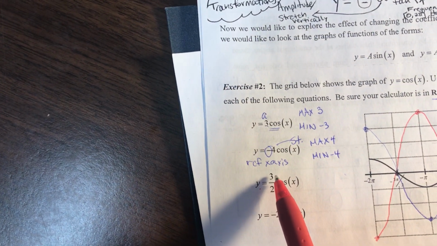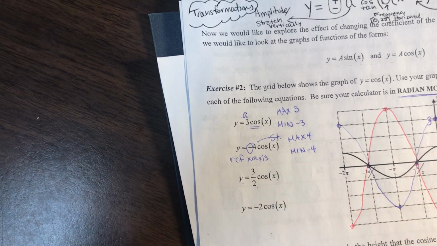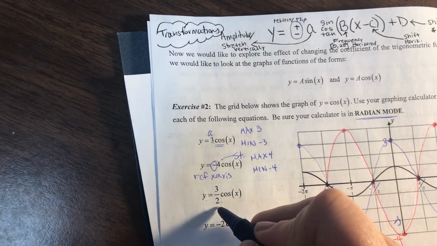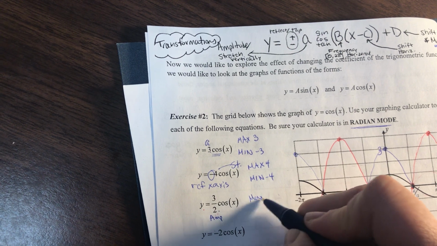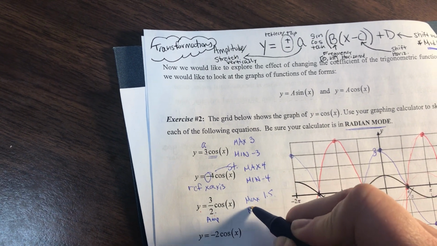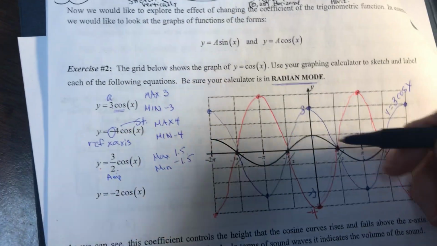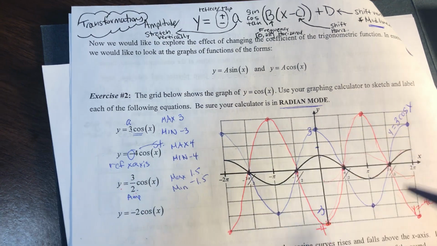Y equals 3 halves. That just means it's going to go up to 1 1/2. Okay, so I'll do that one as a dotted. This is my amplitude. That means my max is going to be up at 1.5. My min is going to be down at negative 1.5. So instead of at 1, it's going to be at 1.5.